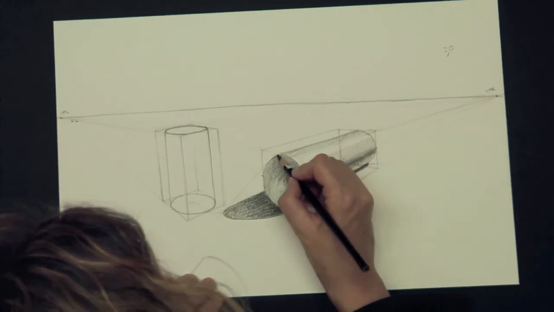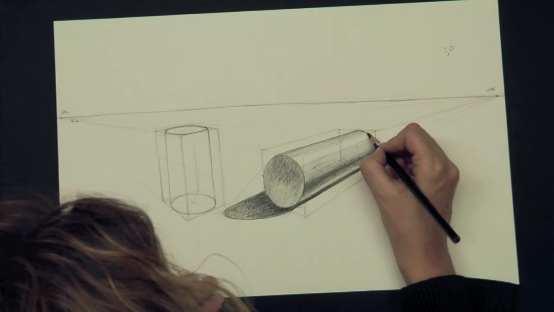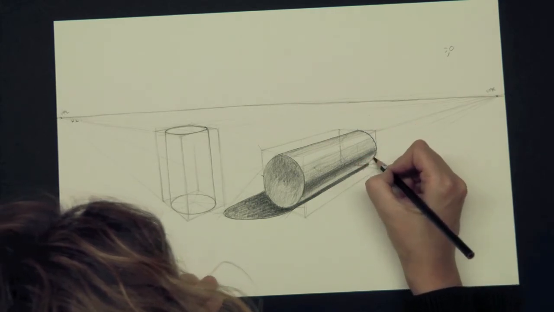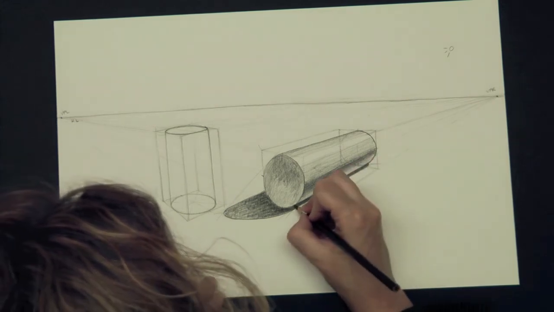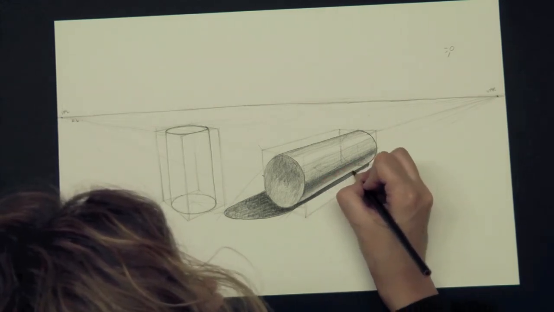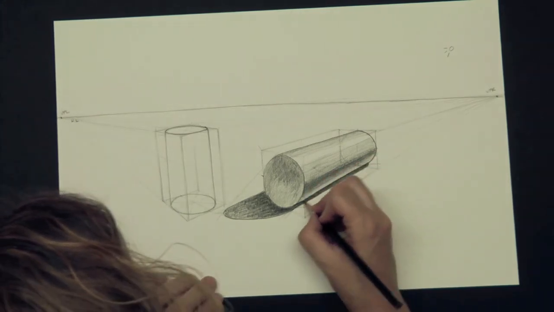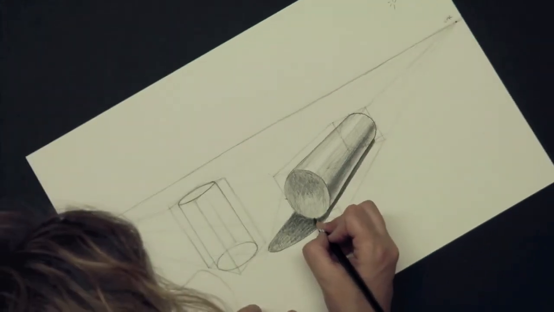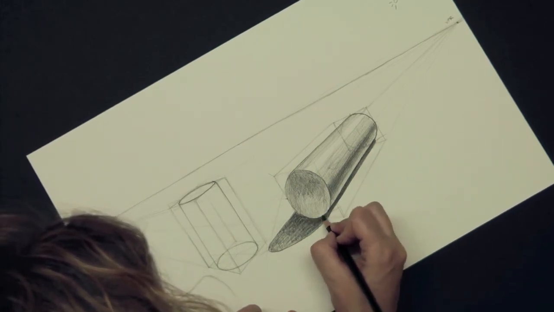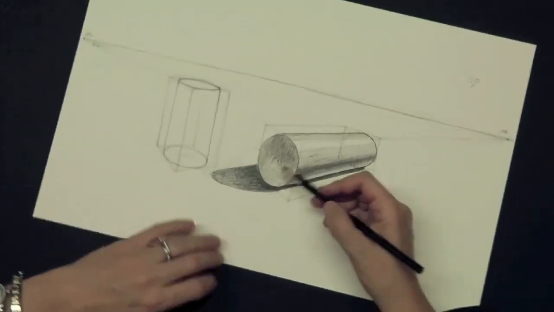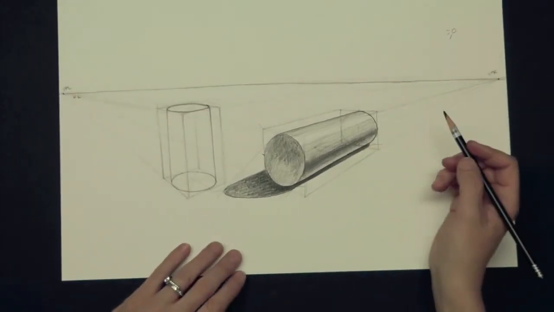I can come back and define my edges, and if I even need to, I can erase out the lines of my box. I'm going to try to put a really strong outline right along the bottom, because where this touches the ground surface, it's going to be really nice and dark. But we don't want to get in the habit of creating a lot of hard outlines around things. We want to use value to help really define our forms.